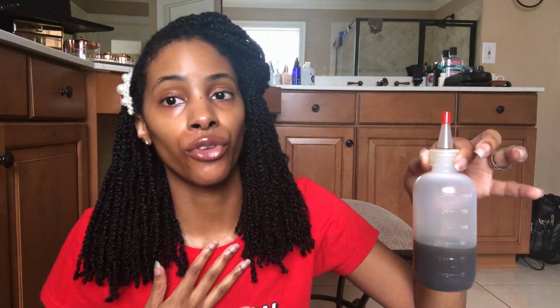In this batch of my DIY growth oil, I have Bhringraj, which is the number one ingredient, and I have found for myself that it helps with dandruff, itchy scalp, and hair growth. If you don't know, in Ayurveda, this is also known as the king of hair. You also have amla powder, I also have rosemary and lavender, and then my carrier oil is avocado oil. I did not put any castor oil in here, okay? And I actually prefer avocado oil over olive oil. If you want to try this, you can substitute it out, okay?